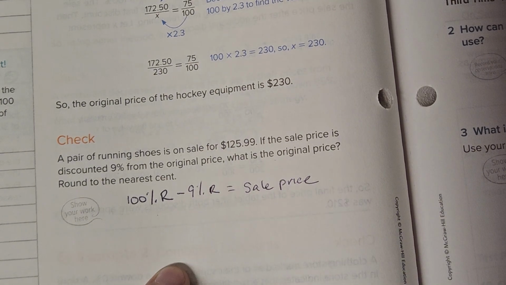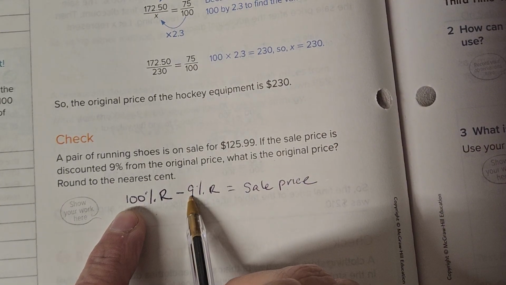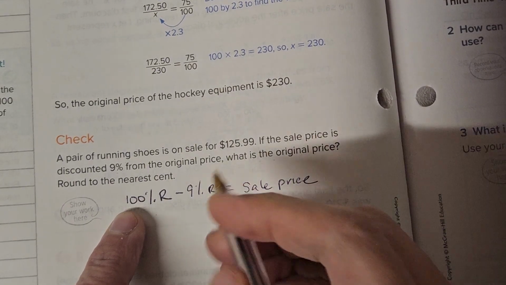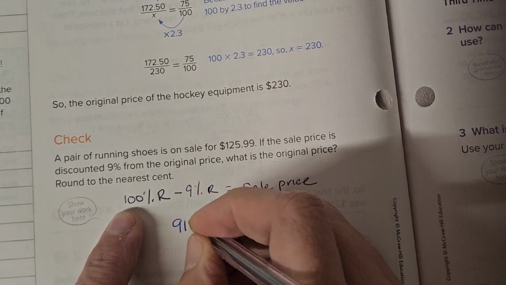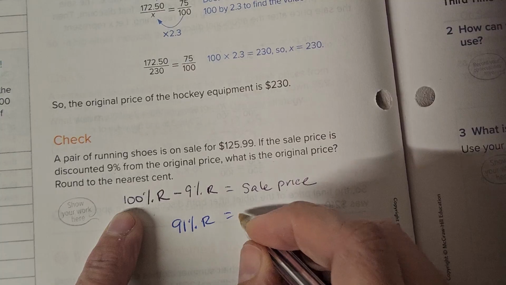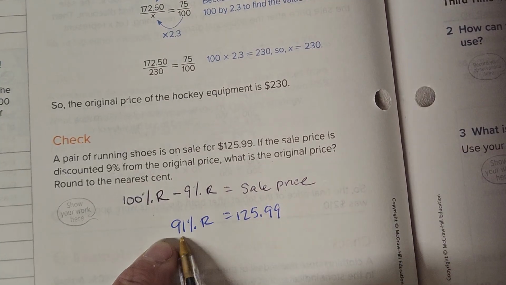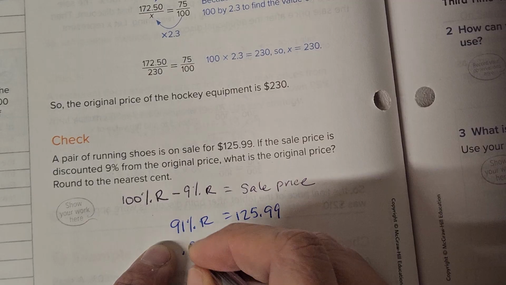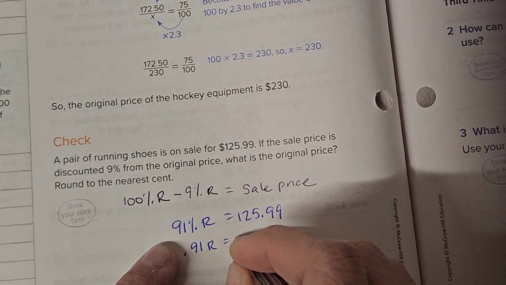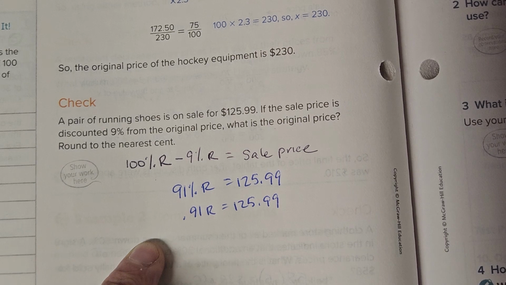But we do know some of these things. What's 100% minus 9%? Well, 100 minus 9 is 91. So 91% of the original price should equal the sale price, $125.99. Then I can change this to a number. 0.91R equals $125.99. Now we can use our algebra skills from last year.